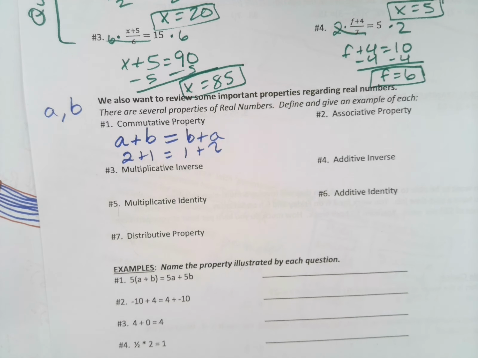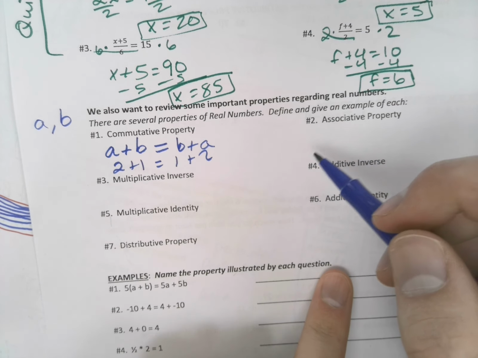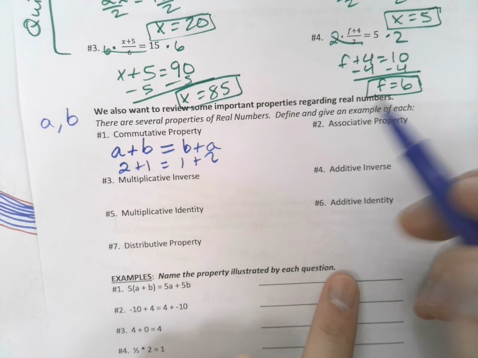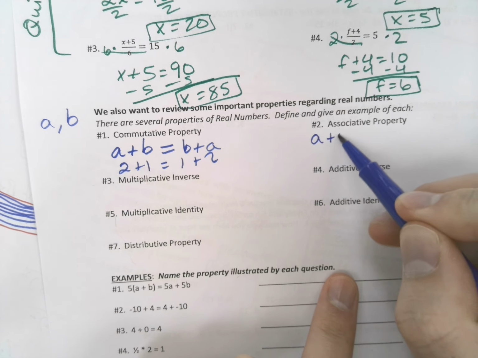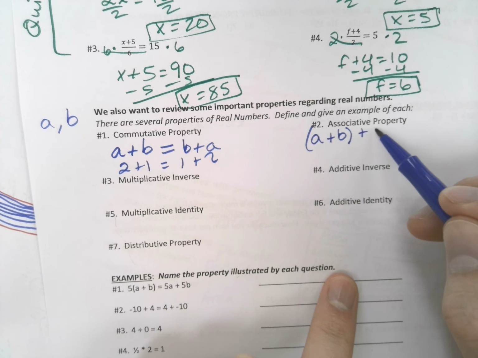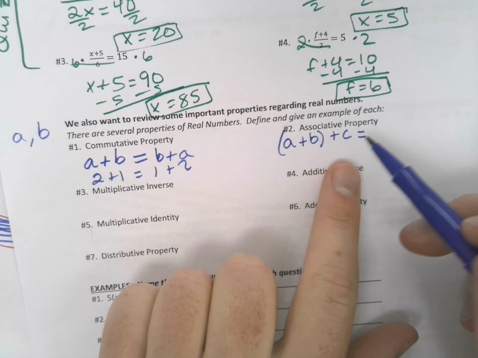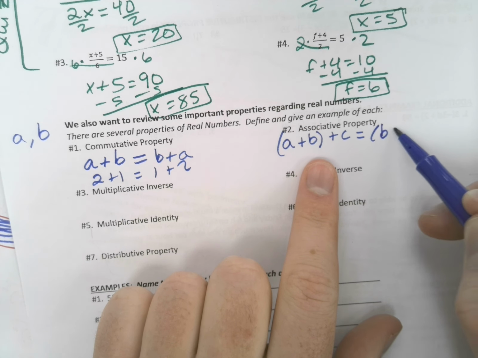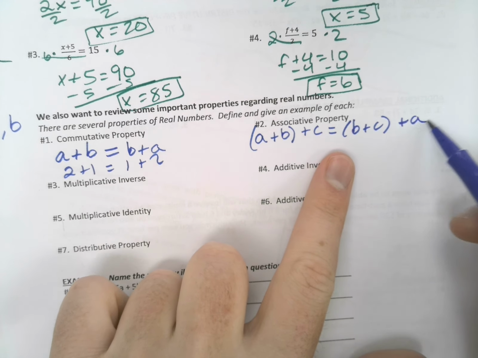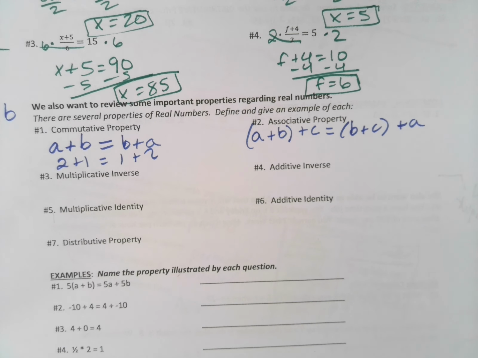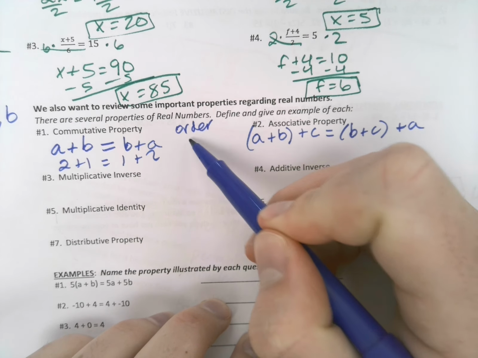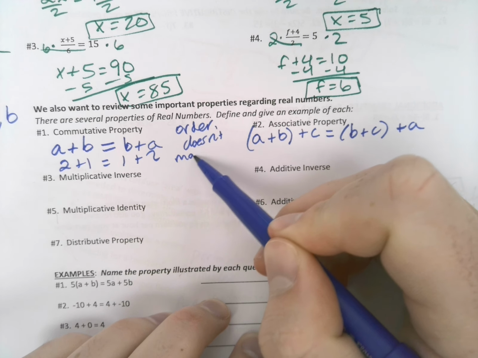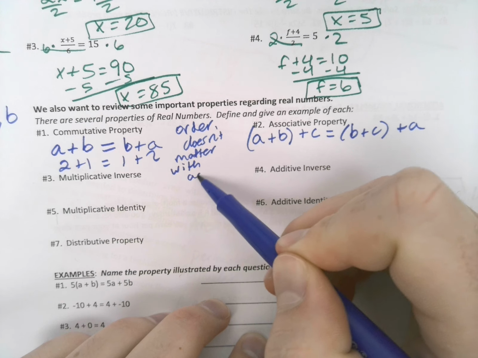The associative property. Now this property comes into play whenever we have multi-steps that involve some parentheses, if you want to think about it. It actually involves the order. So if you have A plus B, and you're doing that first, and then adding C, as long as you're adding, that is the same thing as doing B plus C first, and then adding A. So the associative property says that if you have 3 things all being added, it doesn't matter the order. Order doesn't matter with addition.